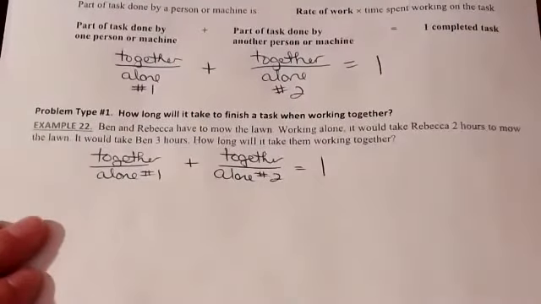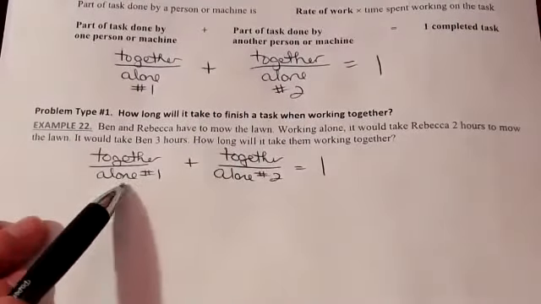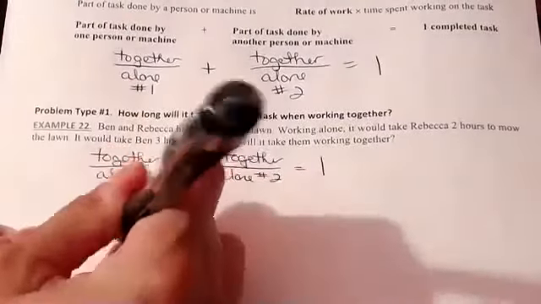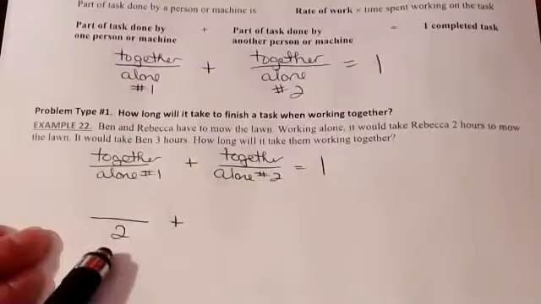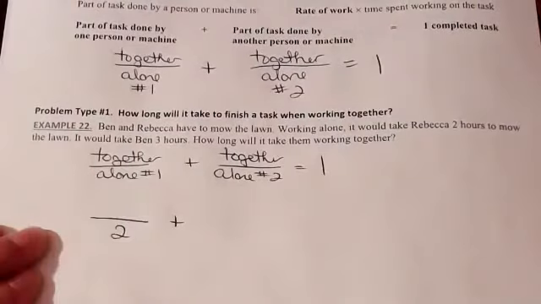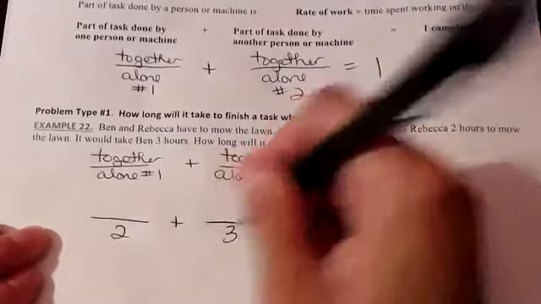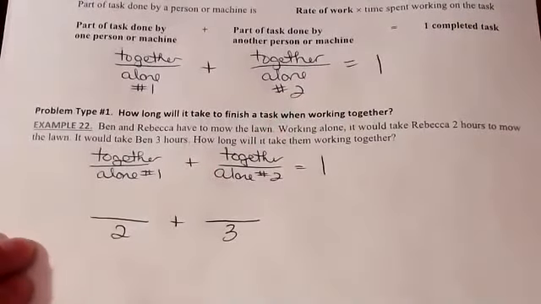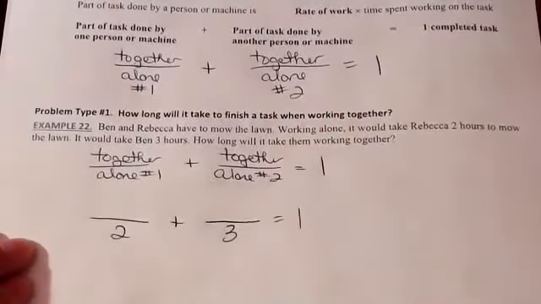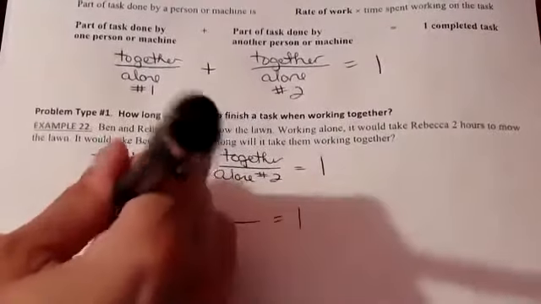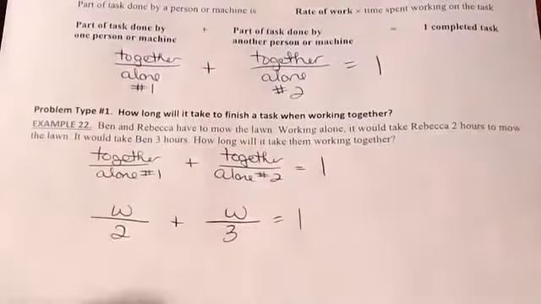We are told that Rebecca takes 2 hours alone to mow the lawn. So the denominator is 2. And obviously this first fraction refers to Rebecca. We are told that it would take Ben 3 hours. So that's his alone time. We have no idea how long it would take them working together, so I'm just going to call the numerator W. And that's essentially what we're solving for.